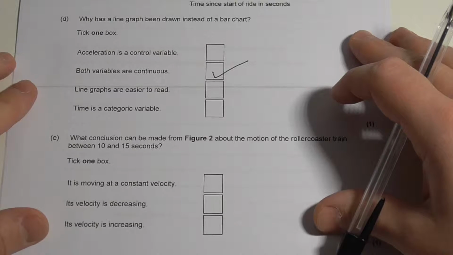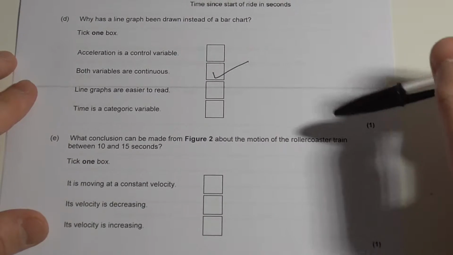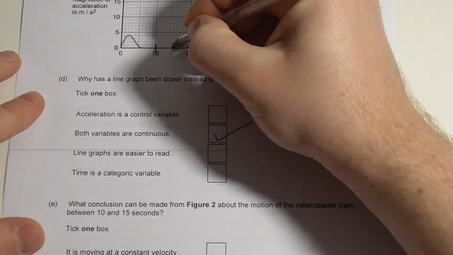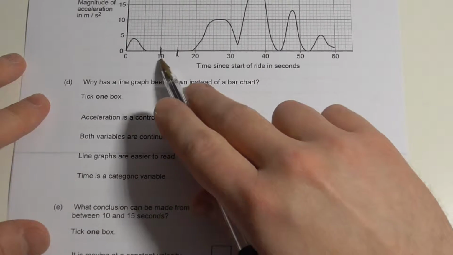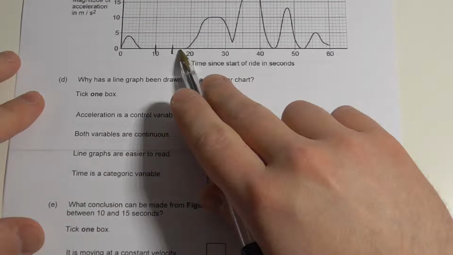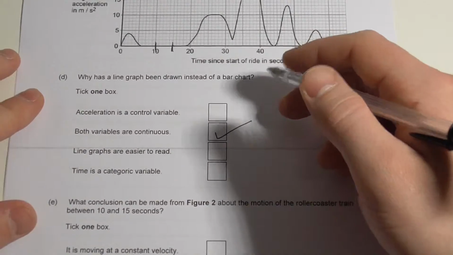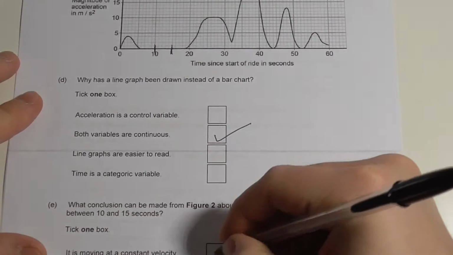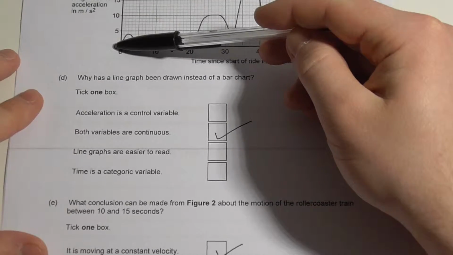So what conclusion can be made from figure 2 about the motion of the roller coaster train between 10 and 15 seconds? Okay, between 10 and 15 seconds, it's a straight line. So it is still, that's not one of the options, so it's constant velocity. Here the constant velocity would be 0 meters per second.